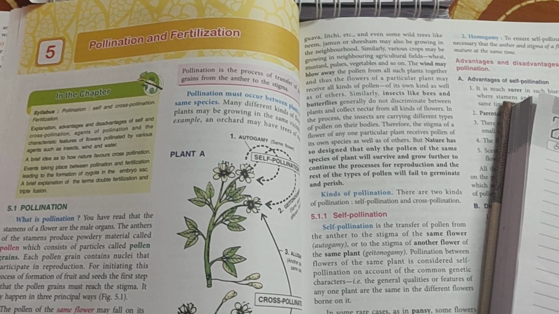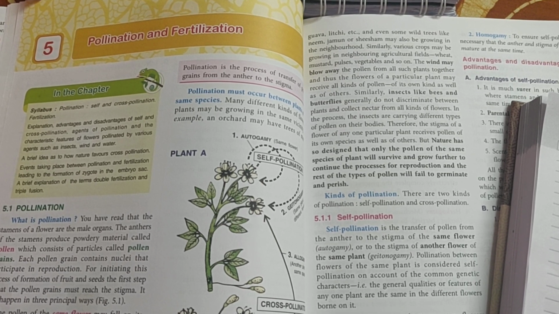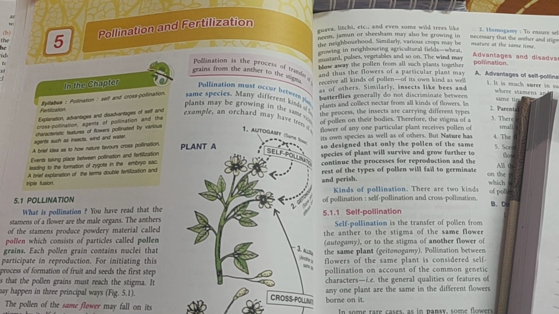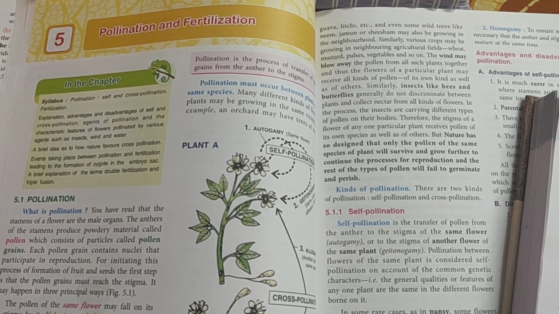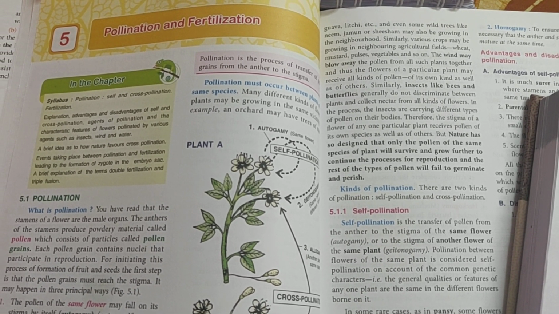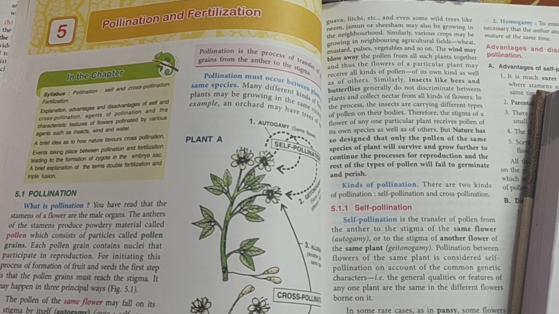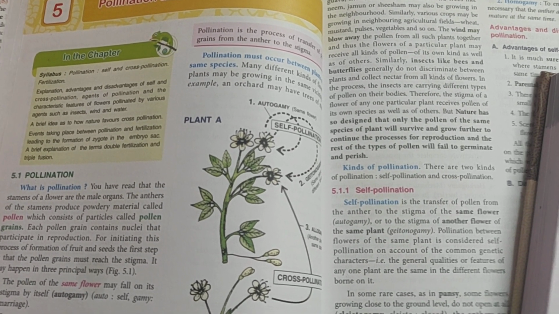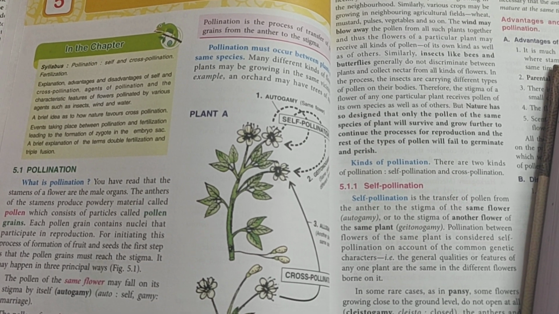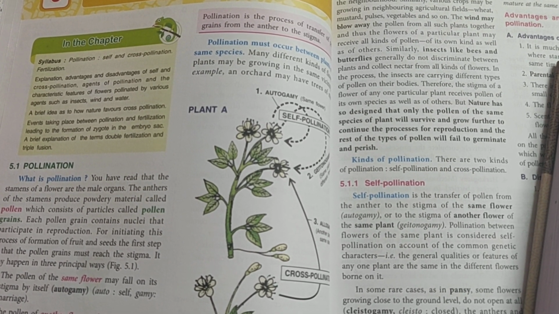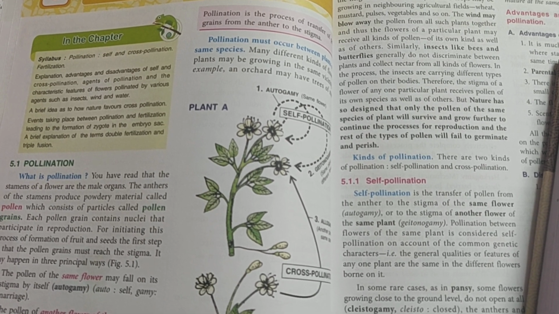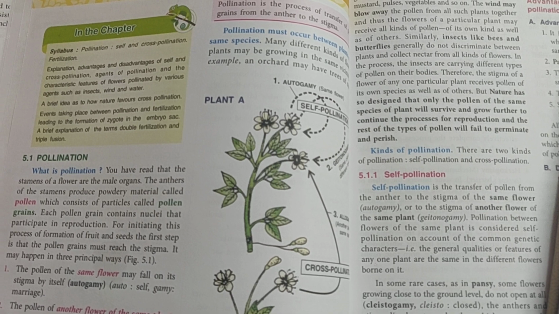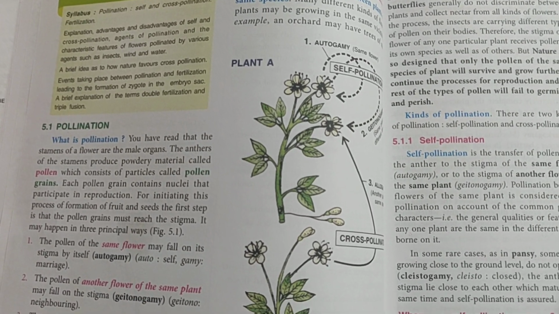In this chapter, we'll learn about what is pollination, how it takes place, what are the two different types of pollination, and in these two different types, what are the advantages and disadvantages. We'll also know about the agents that help in these two types of pollination. Now, we'll also know at the end of the chapter about how fertilization in plants takes place. So let us start with pollination.